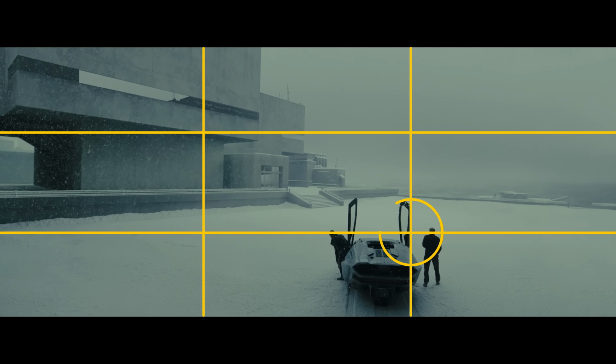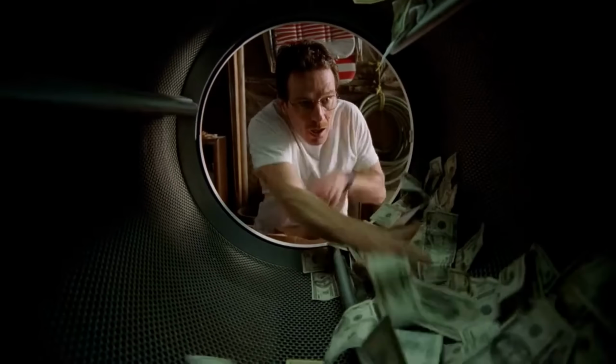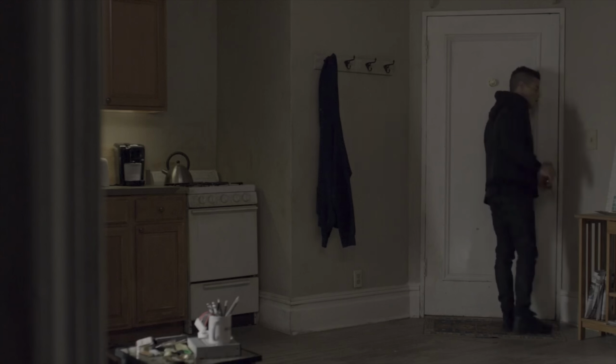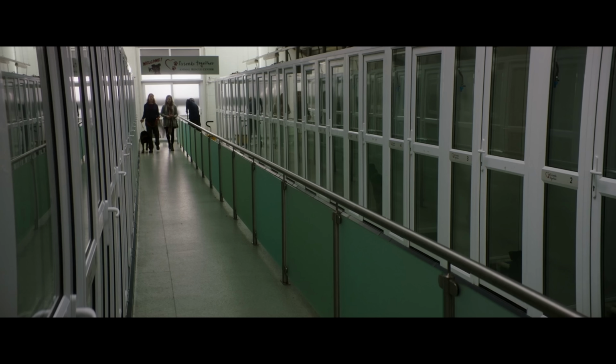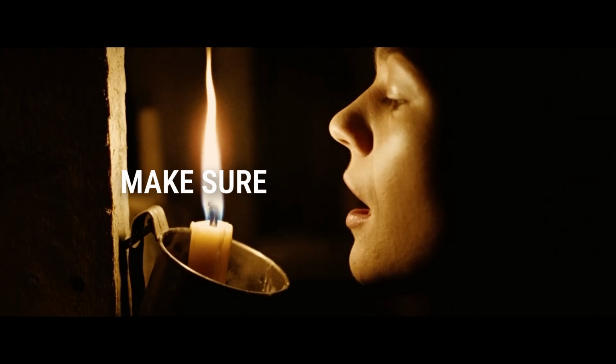Now, there is no doubt that all of these techniques, rules, or methods can help you improve your cinematography. But a very important thing to keep in mind is that there is no such thing as right or wrong in filmmaking. There's only more interesting and less interesting. So whatever compositional technique you're using, just make sure it's interesting.